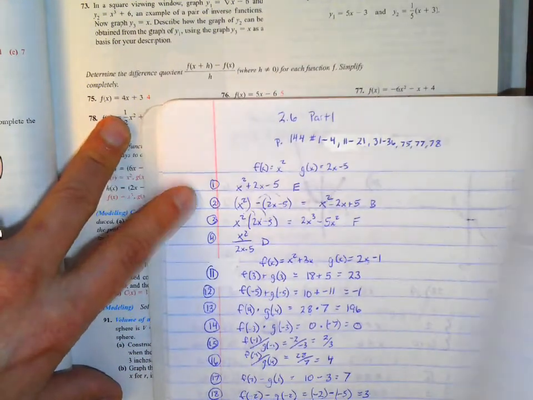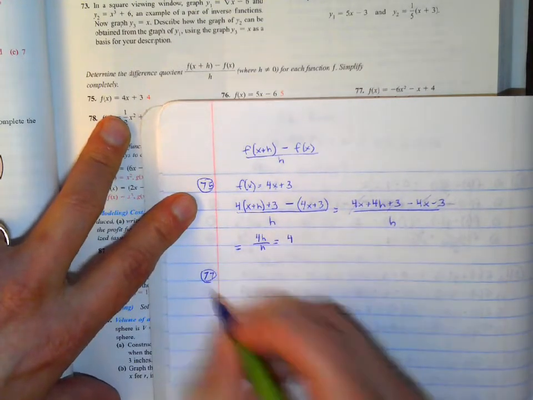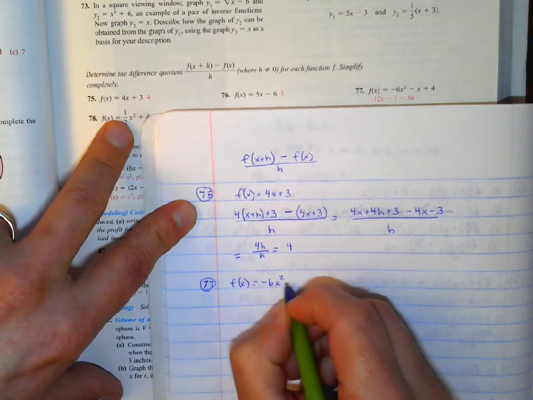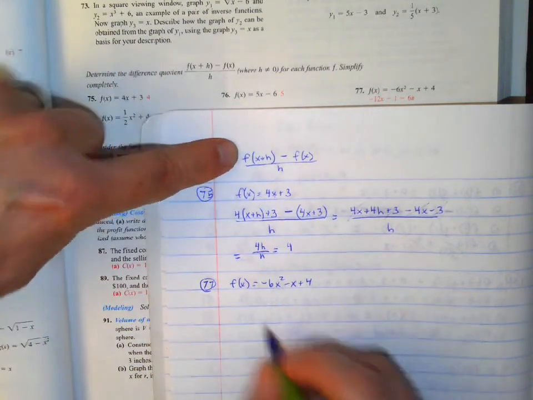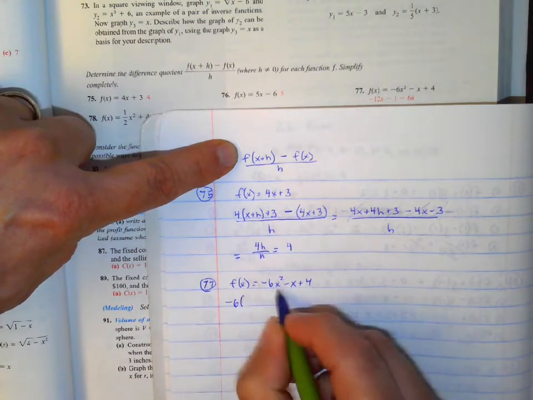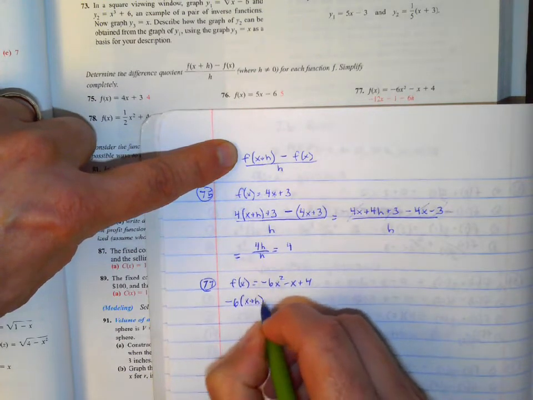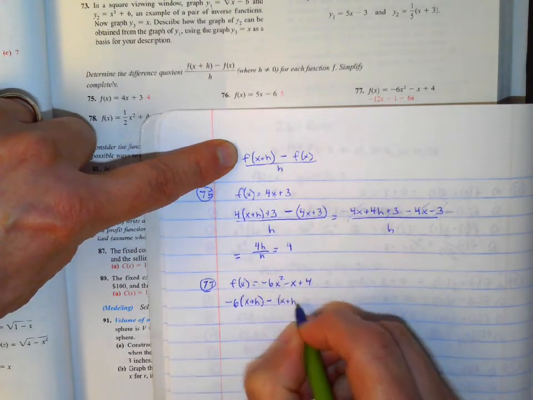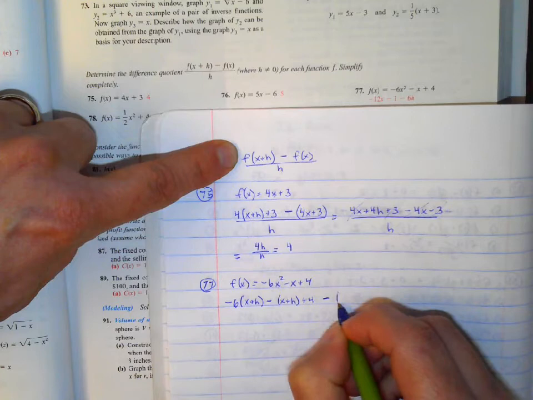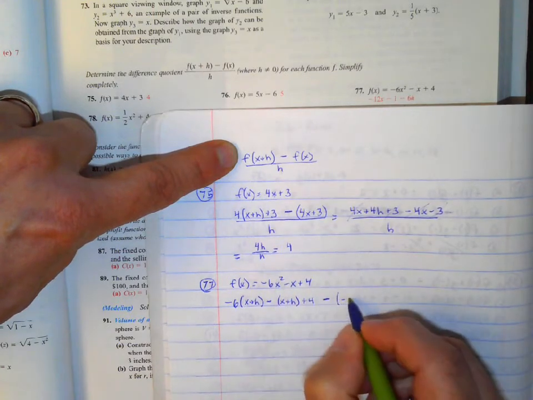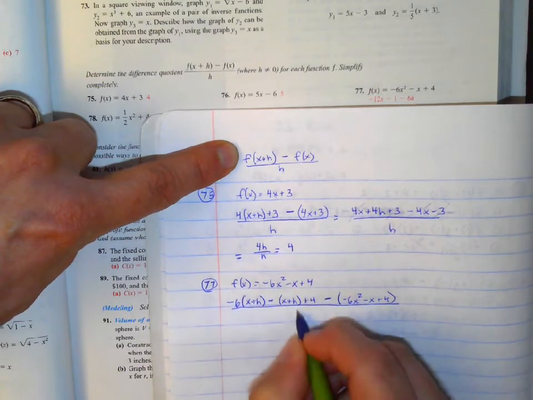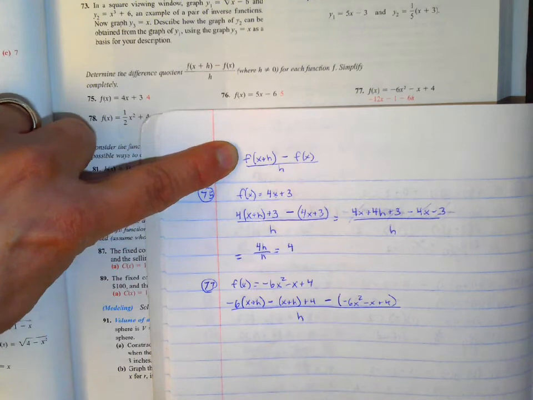Next question was 77. Our f of x function is negative 6x squared minus x plus 4. Okay, so when we plug this in, we're going to have negative 6 and plug in the x plus h, minus plug in the x plus h. Okay, so that's that function. We're subtracting the whole f of x function. And we're going to divide that by h. That's how you set it up.